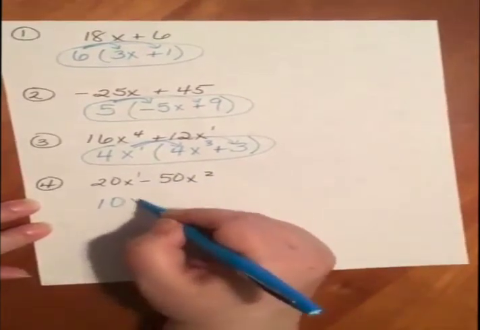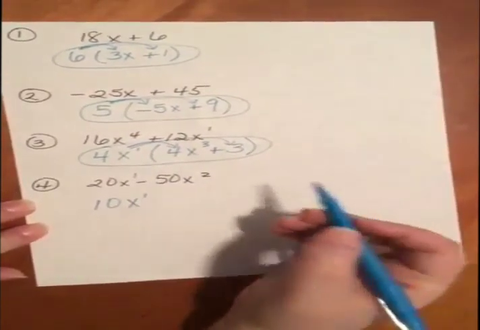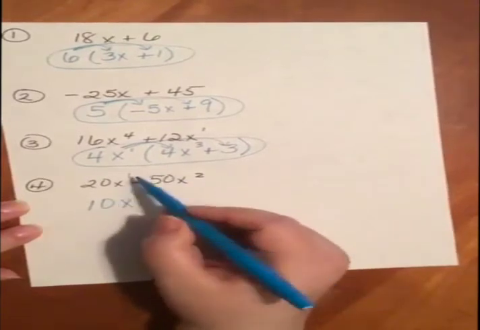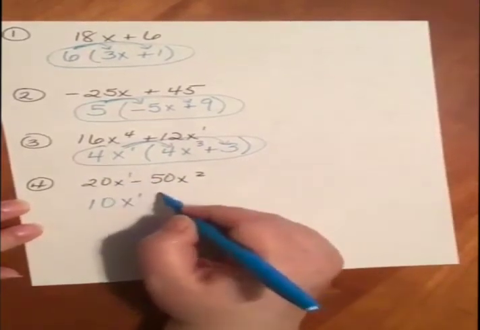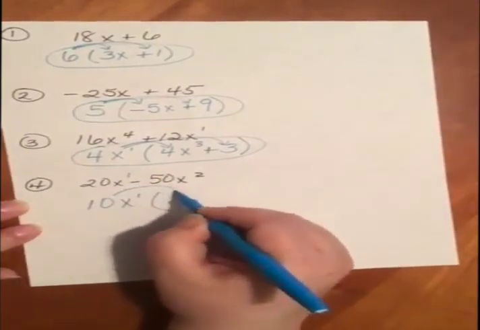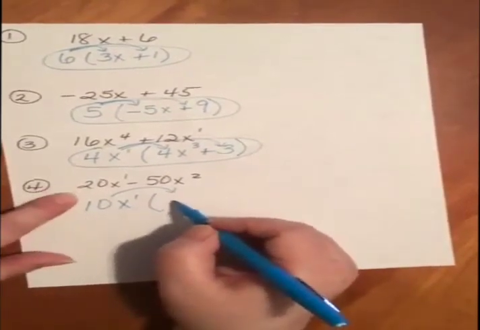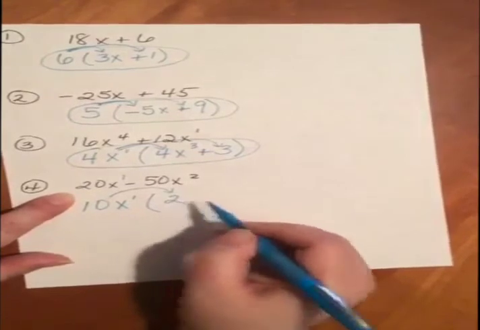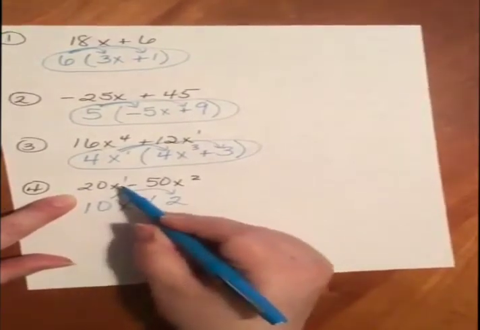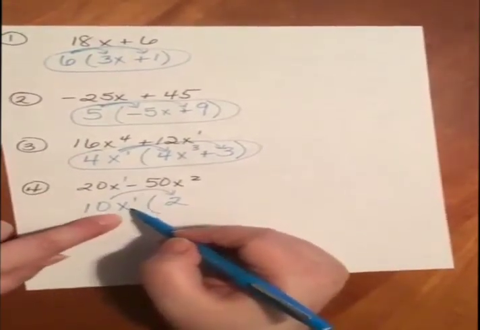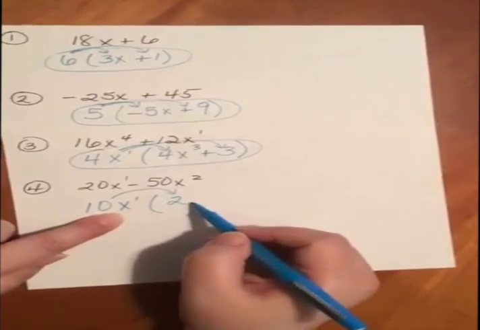See how I need to pull out an x to the first, because if I do pull out an x to the second, I won't have enough here. So 10x times what will give me 20x to the first? 10 times 2 gives me my 20, and I already have an x, so I don't need any more x's.